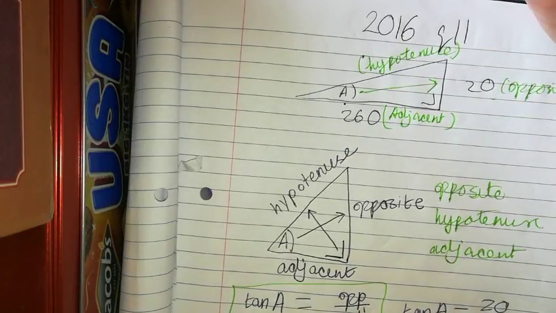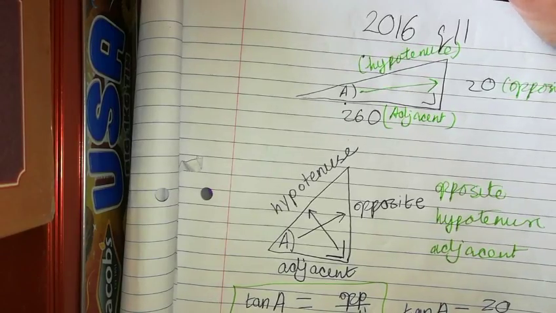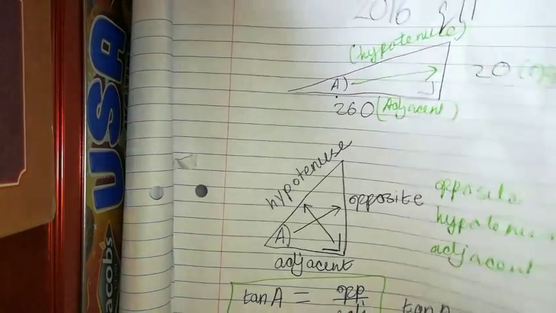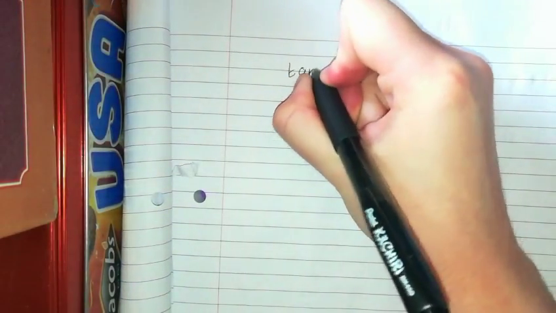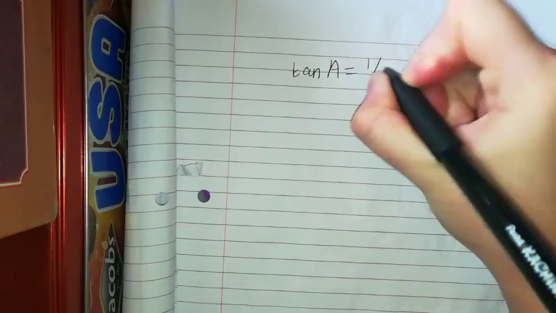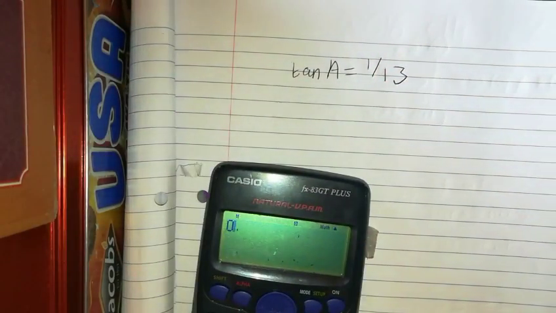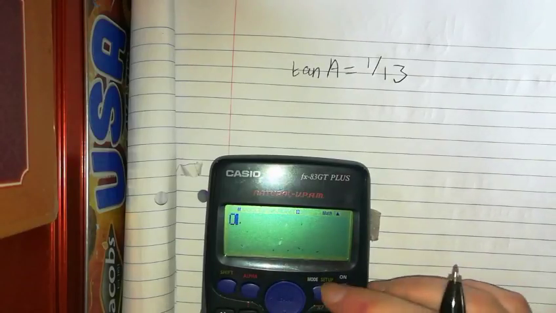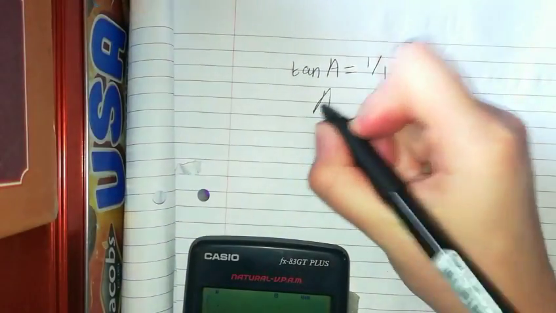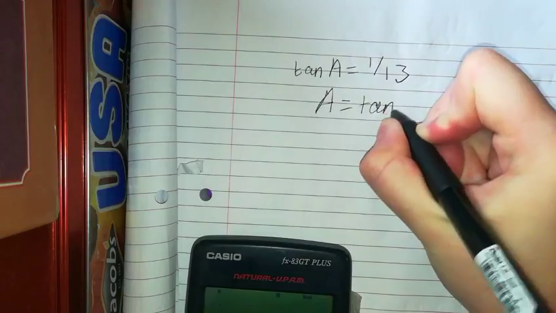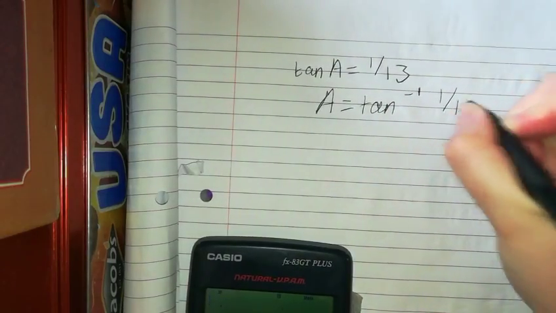The next part is: use your answer to find the size of the angle A. We've got that tan A is equal to 1 over 13. We know the tan of the angle, but we want the angle itself. So to get the angle, we have to do tan inverse of 1 over 13.